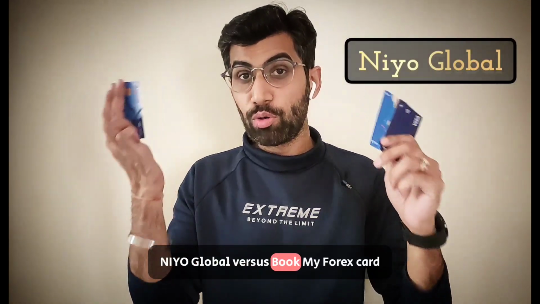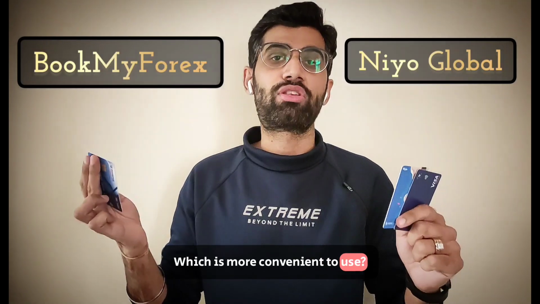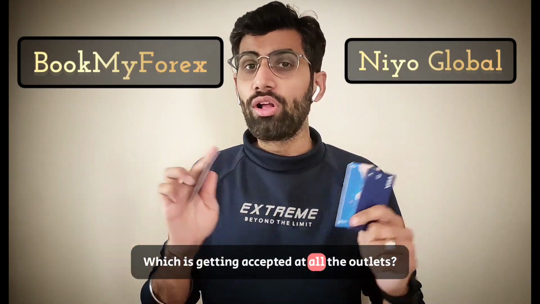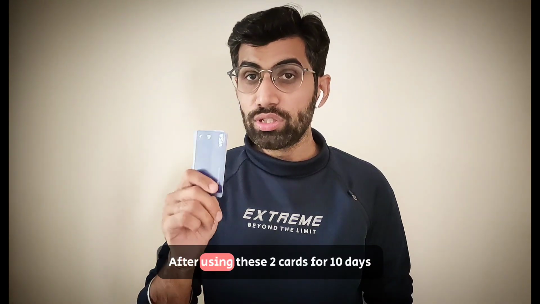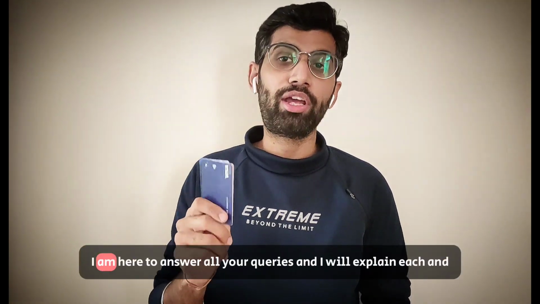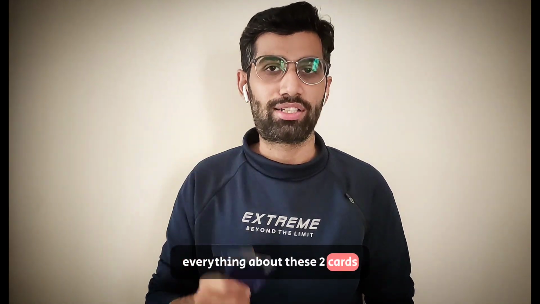NIYO Global versus BookMyForex card. Which card is better for you? Which is more convenient to use? Which is getting accepted at all the outlets? What is the process to apply for these two cards? After using these two cards for 10 days, I am here to answer all your queries and I will explain each and everything about these two cards.